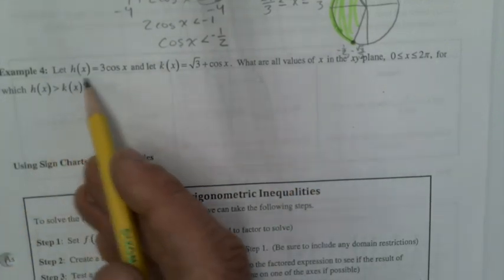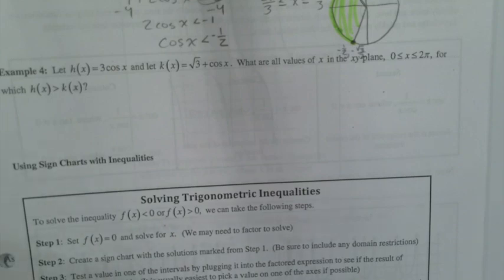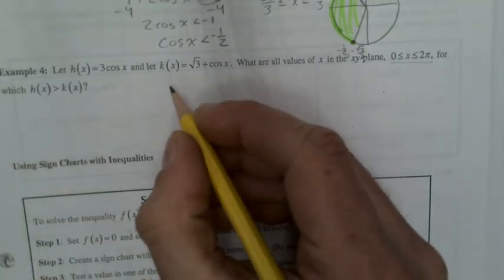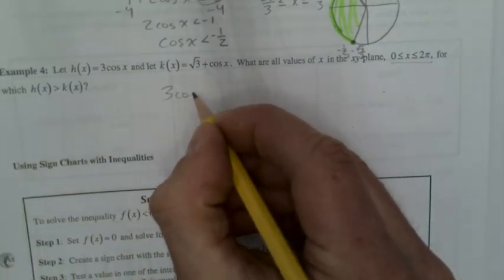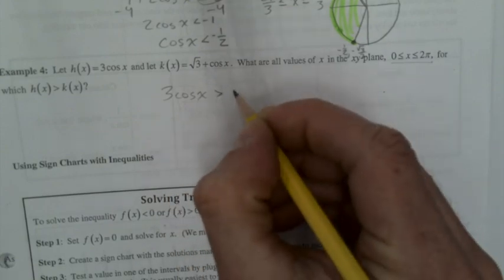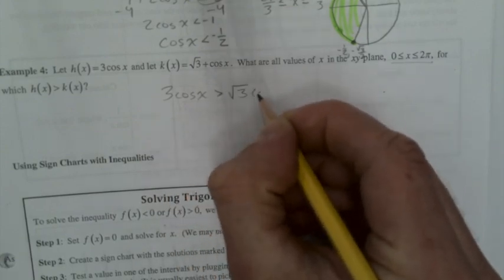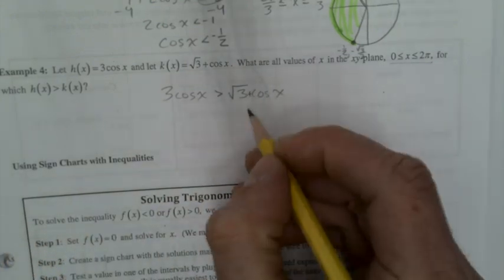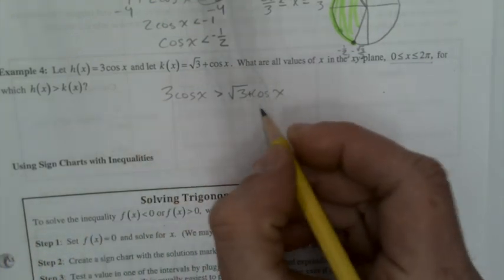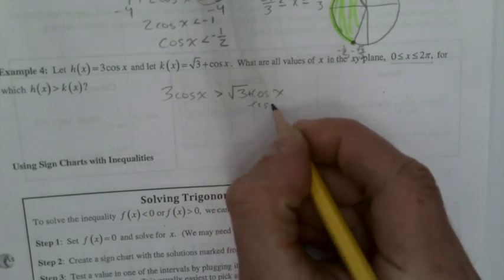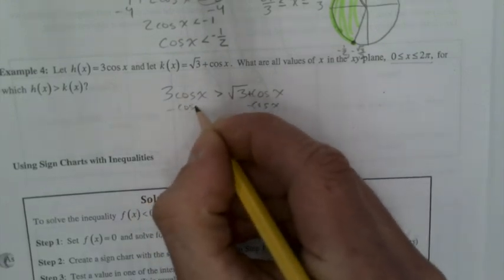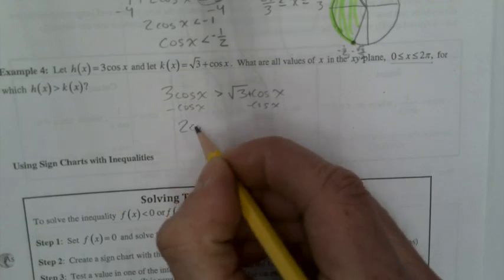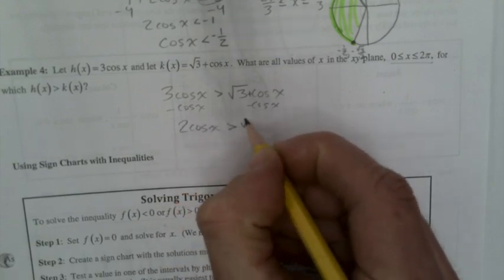Example 4. This one here gives us h of x and k of x. We have our domain restricted to 1 rotation on the unit circle. We want the h of x, 3 plus cosine of x, to be greater than √3 cosine of x. I want to get the cosines all together, so I'll subtract 1. That gives me 2 cosine of x is greater than √3.